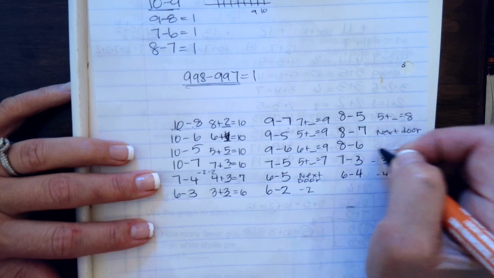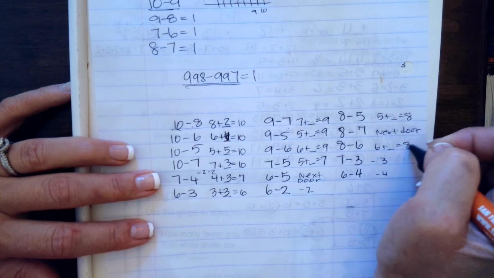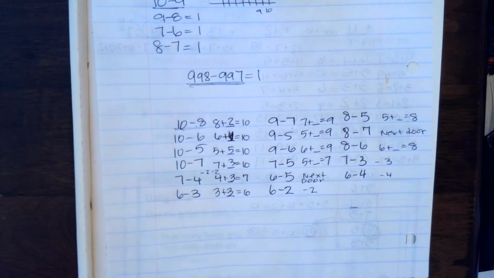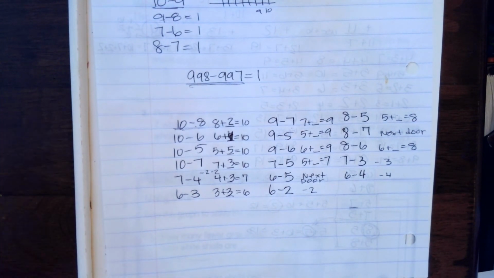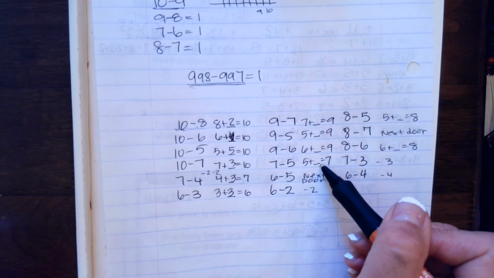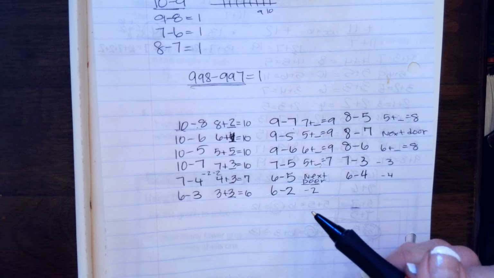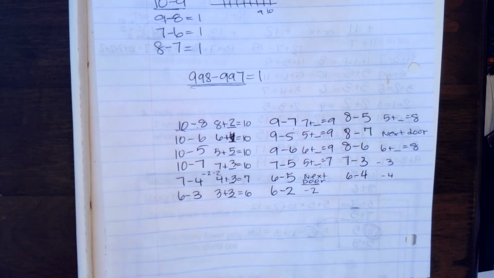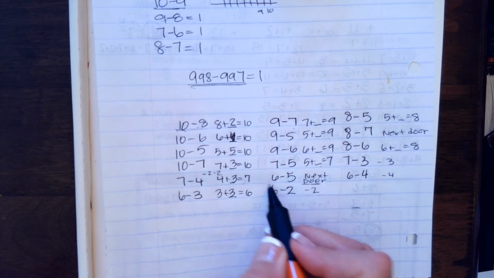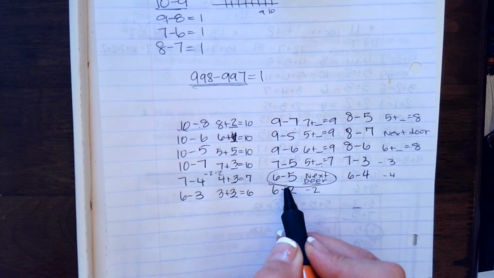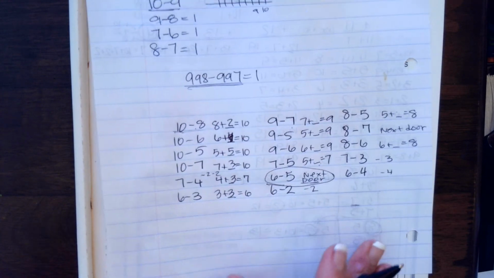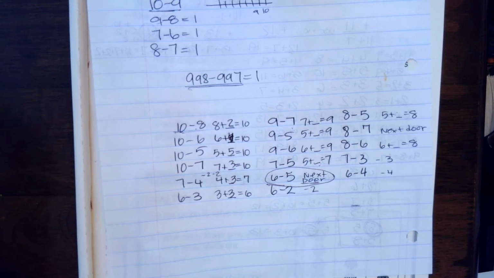Okay. 5 plus 3 equals 9. That's right. Or 5 plus 2. And then this one is our next door neighbor. 5 is next to 6 on the number line. Right there. Next door. So 5 is next to 6 on the number line.